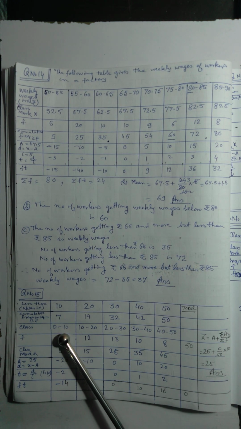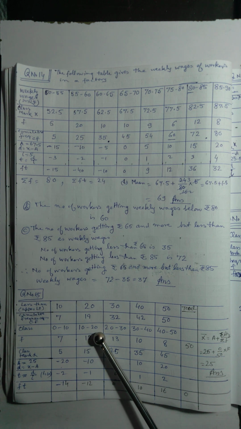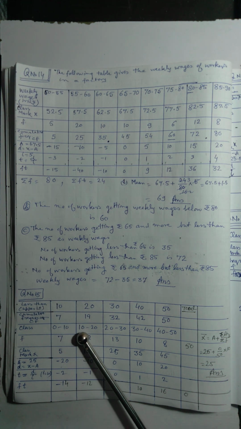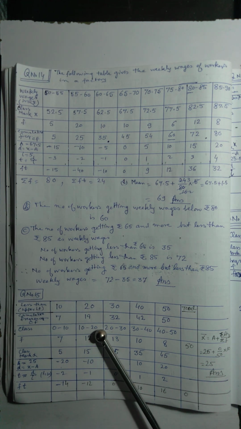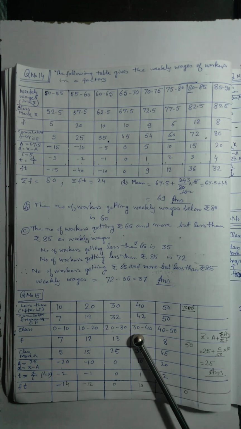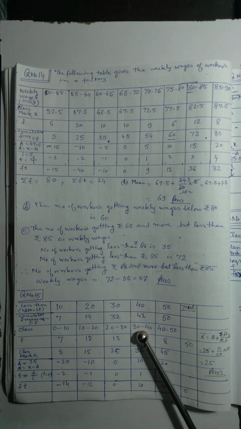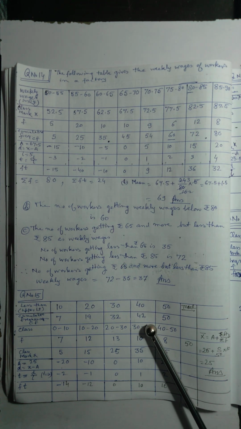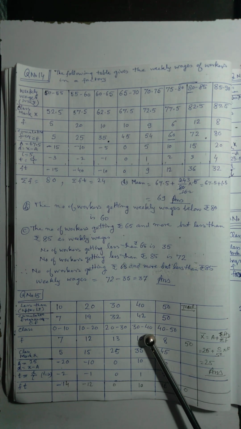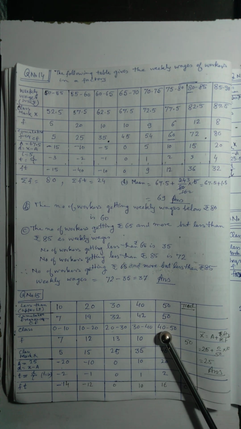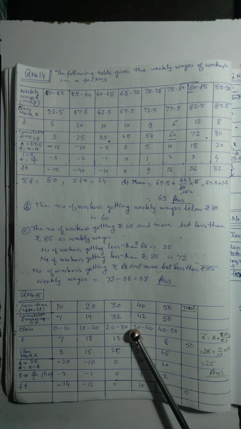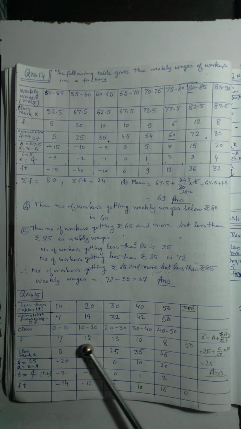Now you see the classes 0 to 10, 10 to 20. You have already written 20. Now the upper limit of this 10, so that 10 will be written here also. 20 will be written here. 30, you can take it. Now it is 40, you have already written the upper limit, so 40 and 40 here. In this way, you can complete the class. Class has been completed here.